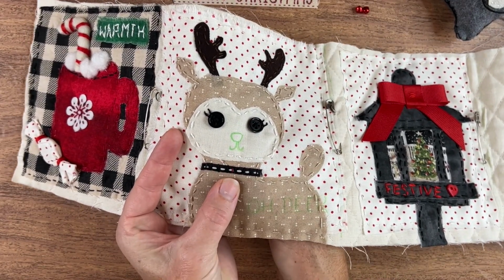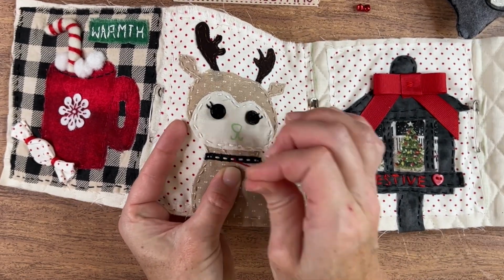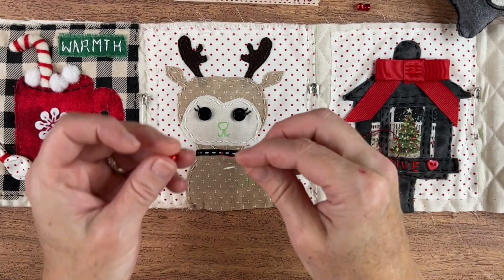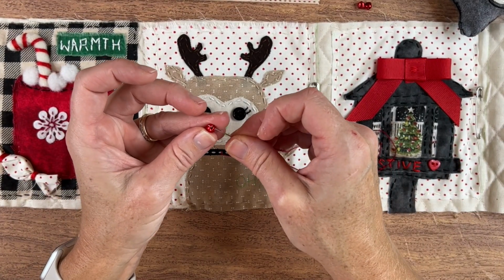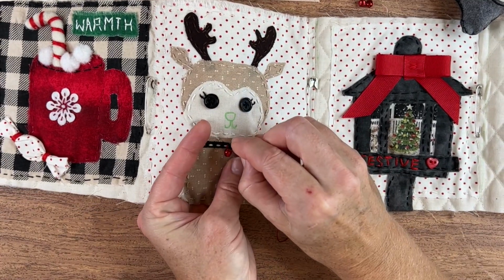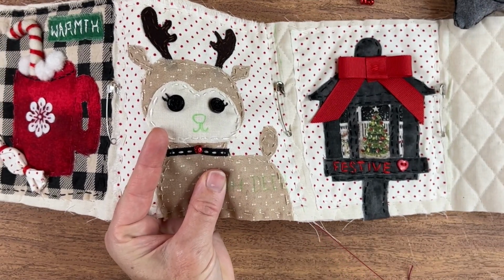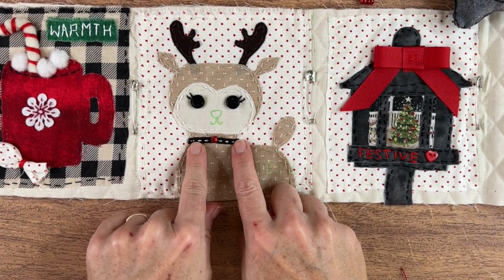And then I'll come up and thread that bell through. And then I'll do the same with the remaining bells.